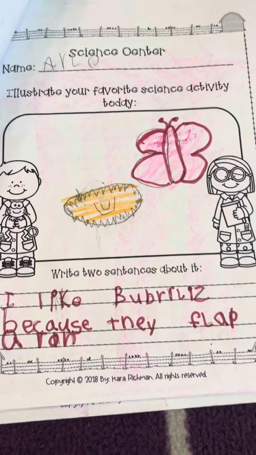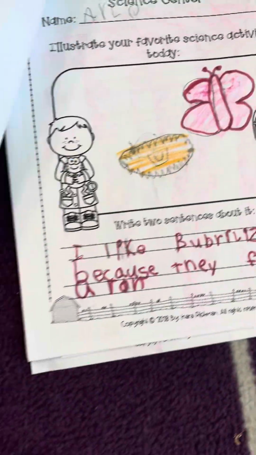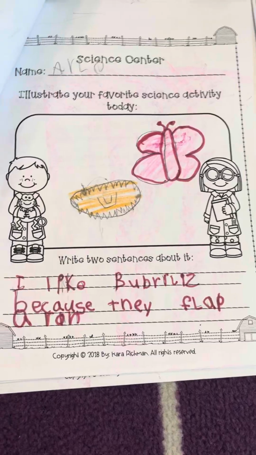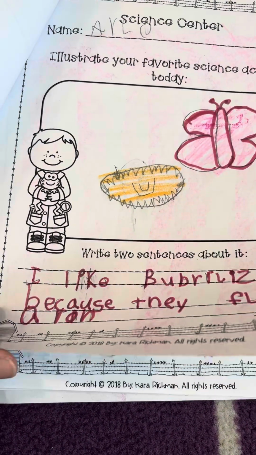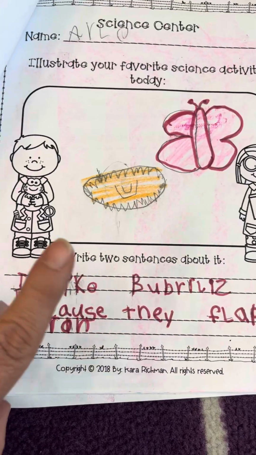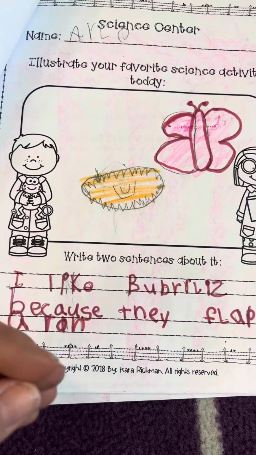This is the Science Center. I have different baskets of different science things that they can look at. For example, the ocean, rocks and fossils, machines, magnets, insects, rainforest, and all the different kinds of skeletons and bones that they can look at.